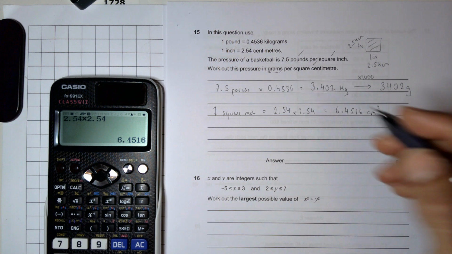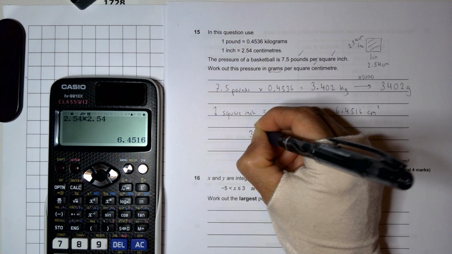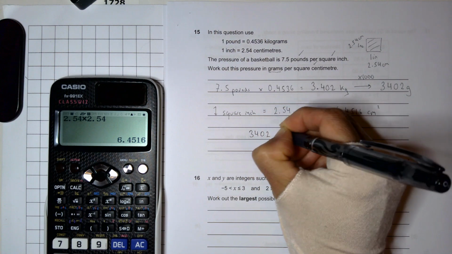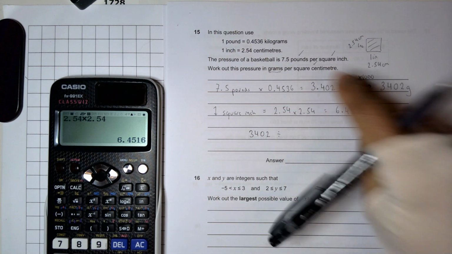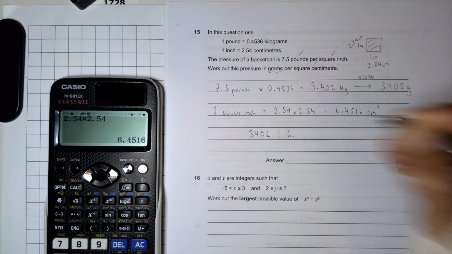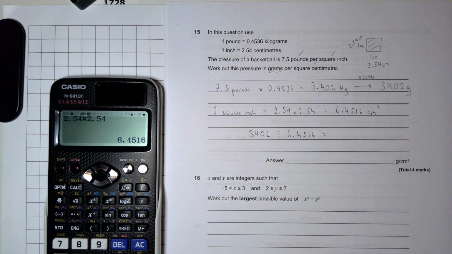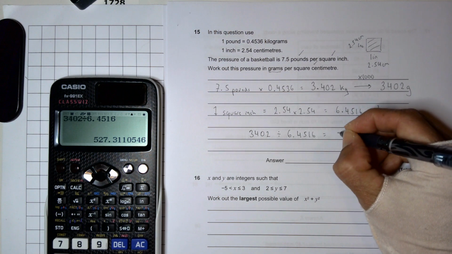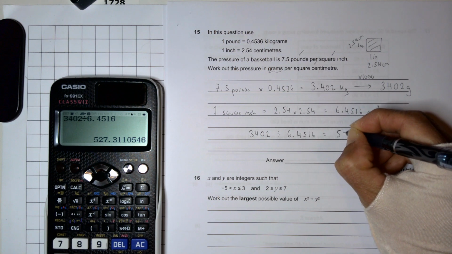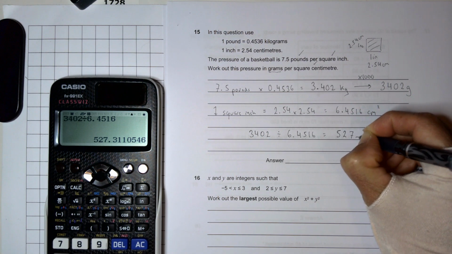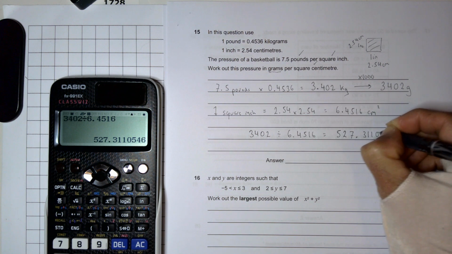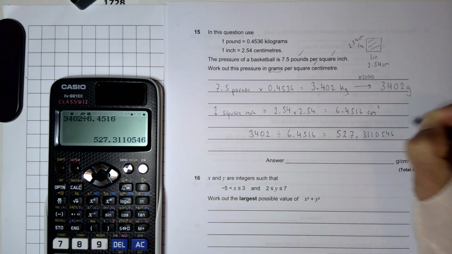So we have our grams, and our grams were 3,402 divided by the square centimeters, which is going to be 6.4516. Okay, so let's do that. 3,402 divided by 6.4516 gives us an answer of 527.3110546. Okay.